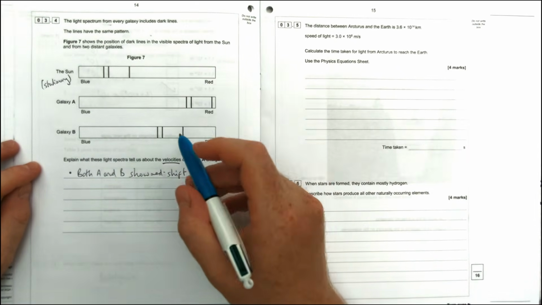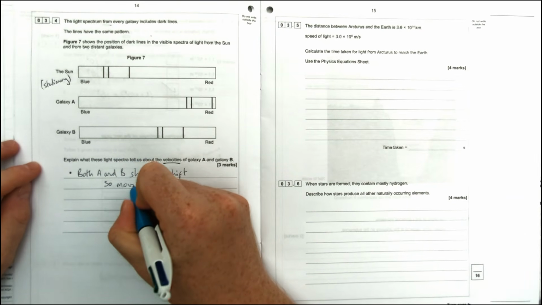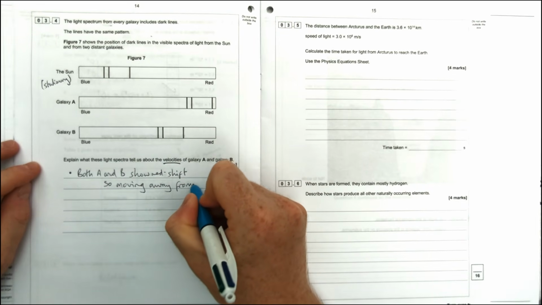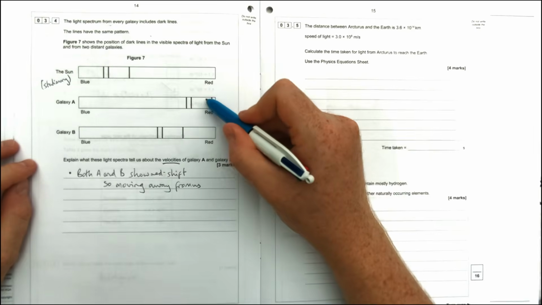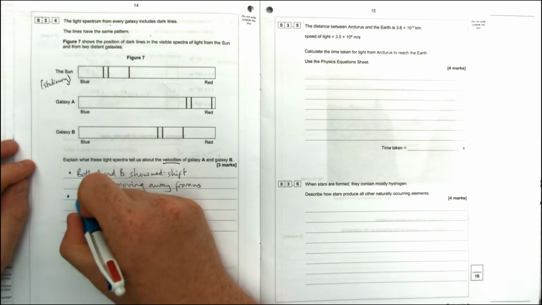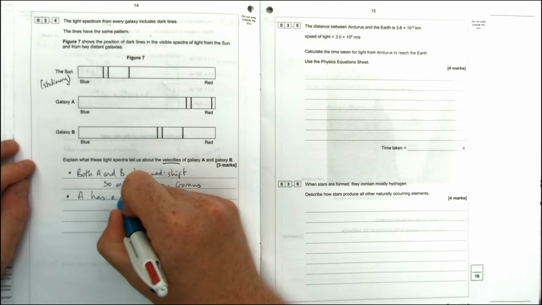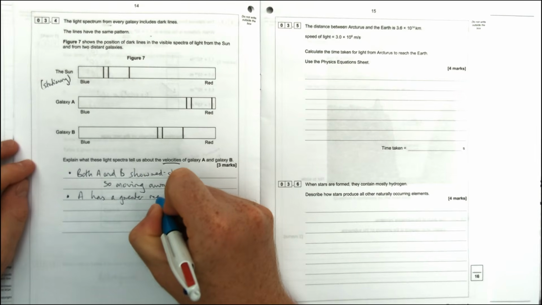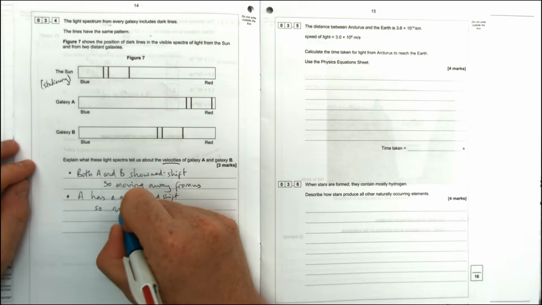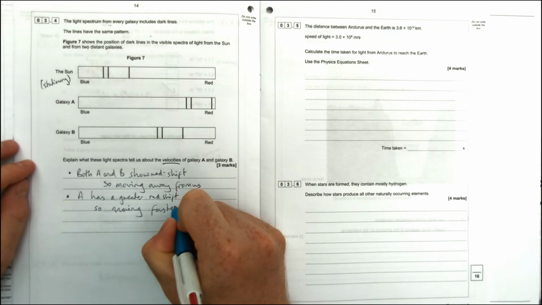What that means is that they're moving further away from us, or they're both moving away from the Earth or moving away from us. Now, we might notice they've redshifted by different amounts. So galaxy A has a greater redshift. So what that means, while they're both moving away, is that galaxy A has a greater redshift. So actually, it's moving faster than B. So it's moving at greater speed or moving faster than galaxy B.